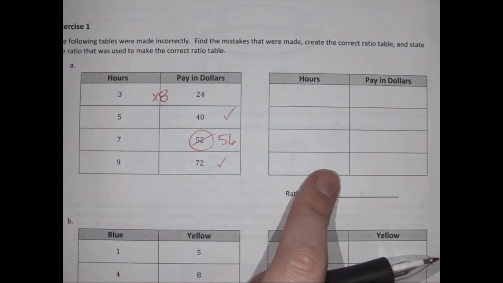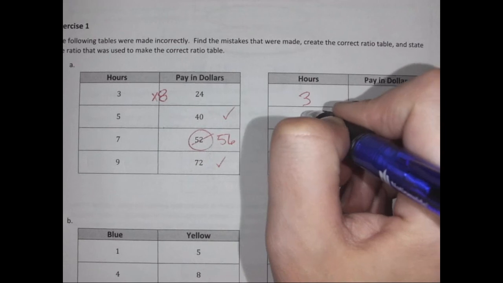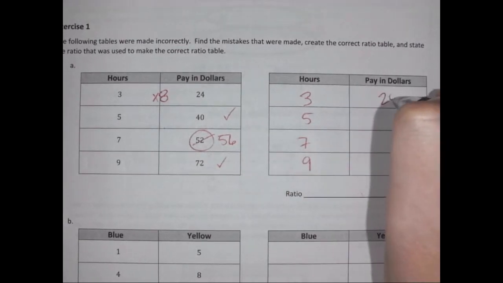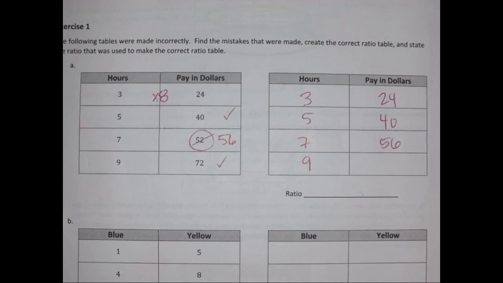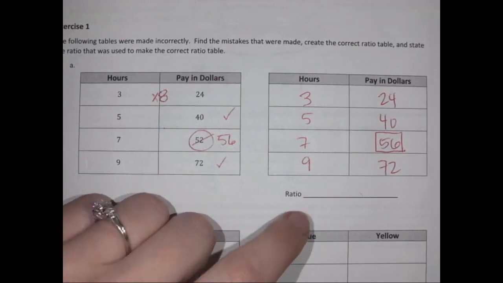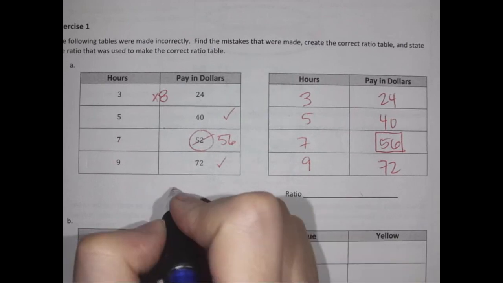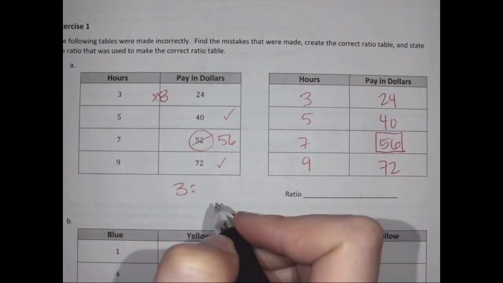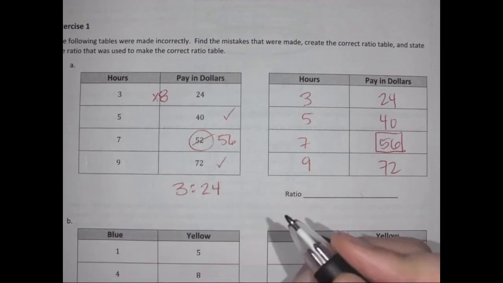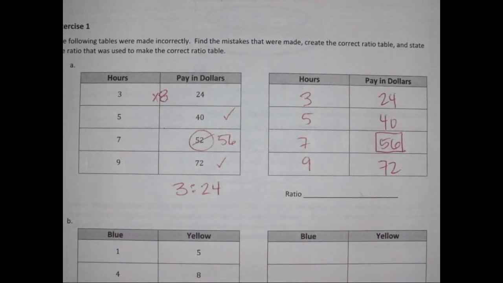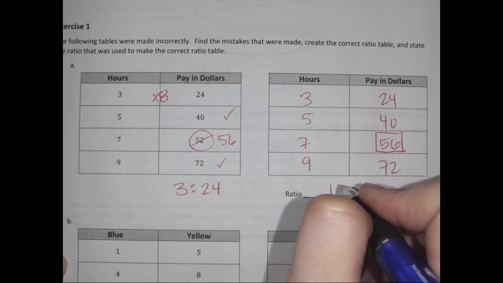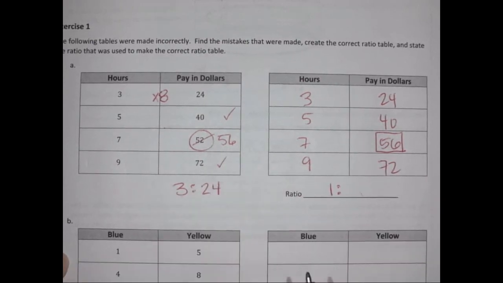Marina. We're going to rewrite our table correctly. 3, 5, 7, and 9. 24, 40, 56, and 72. And just so I know that's the one I'm correcting, I'm going to box it. So what's the ratio for this table? Dewey. 3 to what? 3 to 24. Can I write this more simply? Kalia? Yes, you can write it as 1 to 8, because I can divide each side by 3.